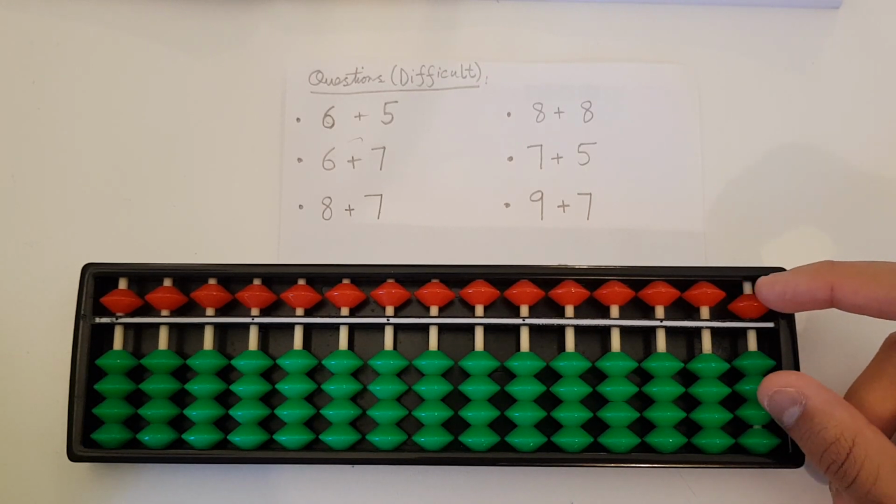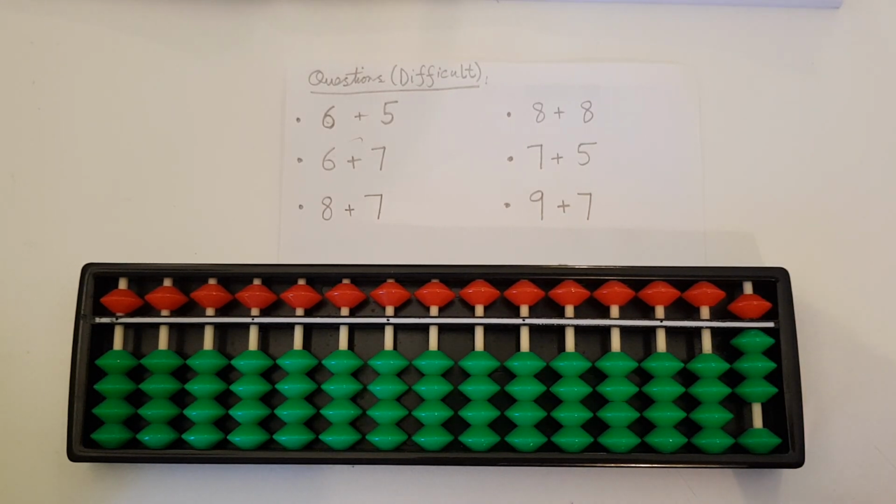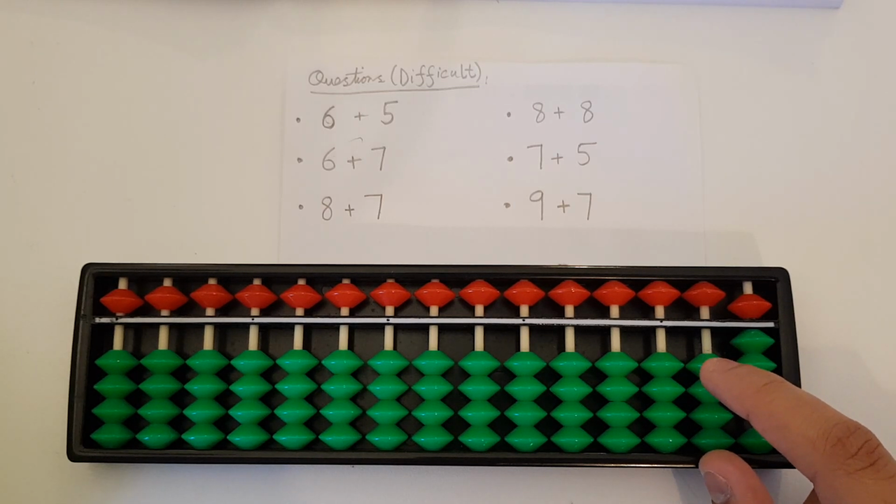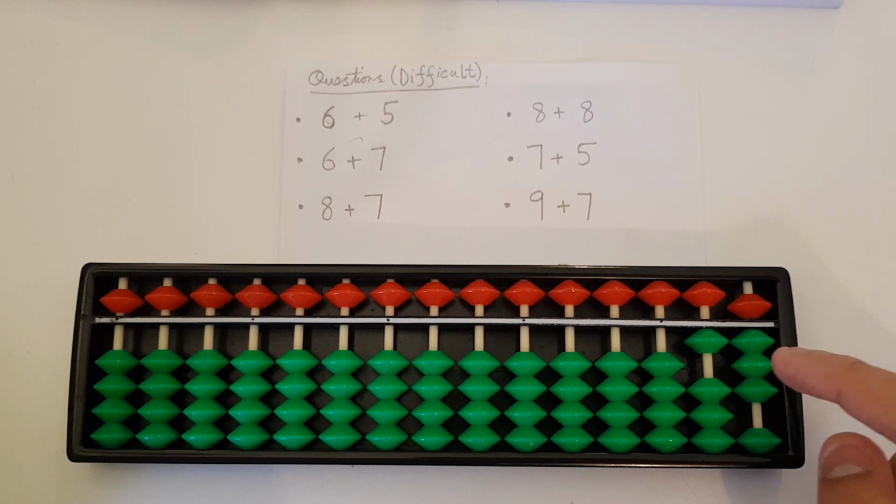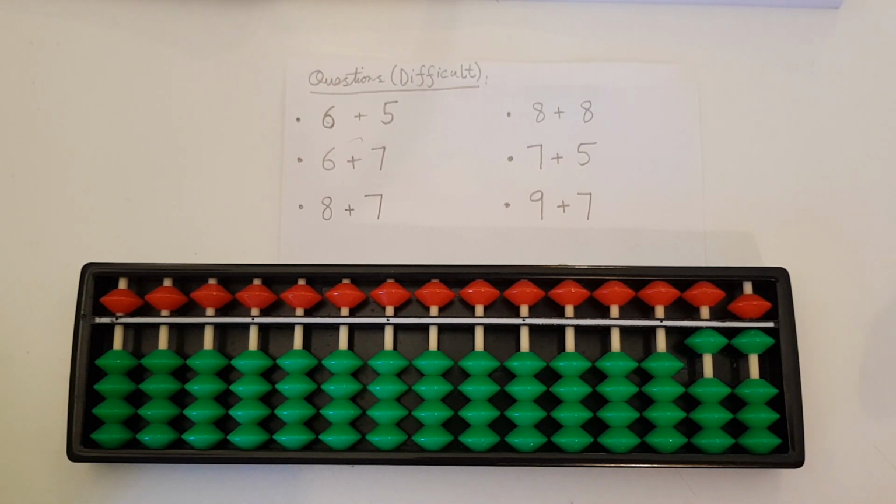Next, I want to do 8 plus 8. So in order to add 8, I will add nothing here, insufficient beads here, insufficient there. So I want to add some beads from the next section, definitely. In order to add an 8, I will be adding 10 minus 2. So therefore, plus 10 minus 2 is plus 8.